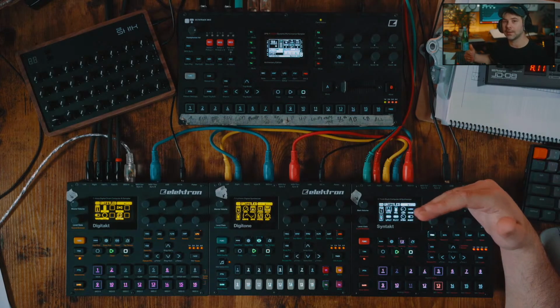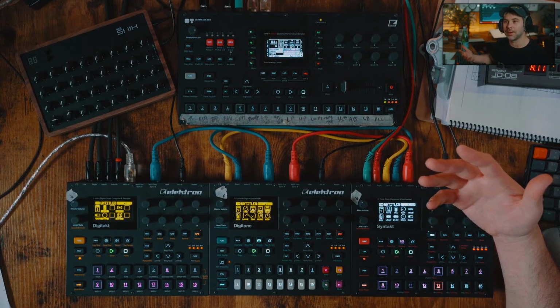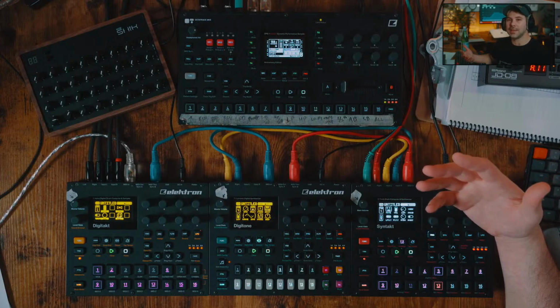It's all about finding a good workflow. That's why I buy new stuff, because I think it's gonna improve my workflow. That's what drives me to pick up a new piece of gear.